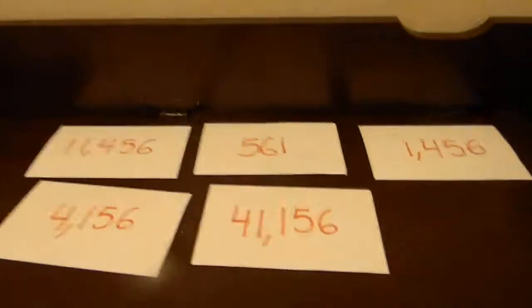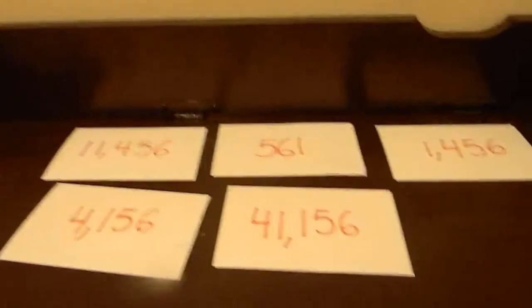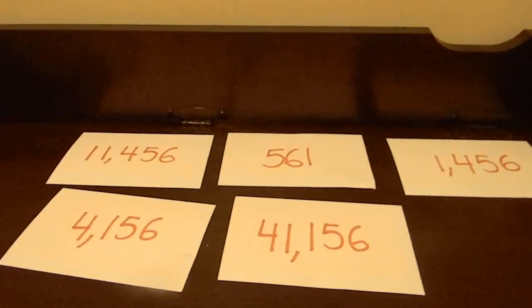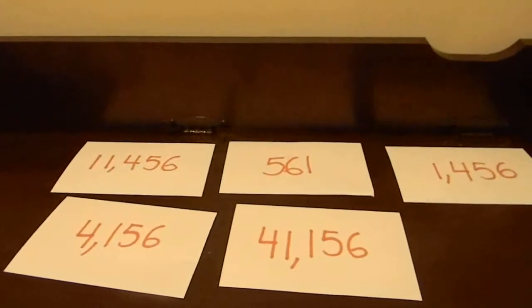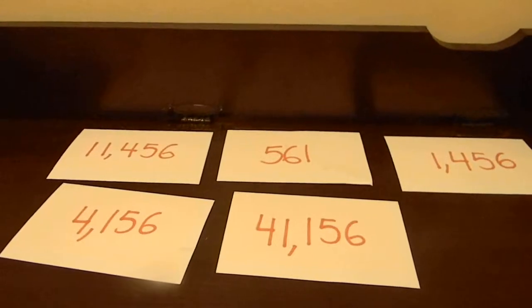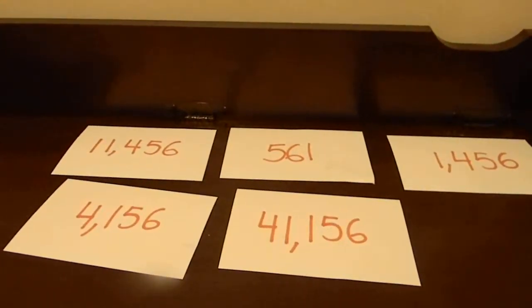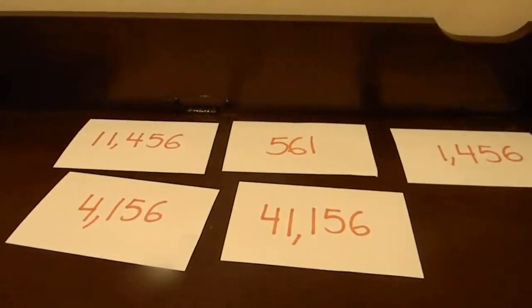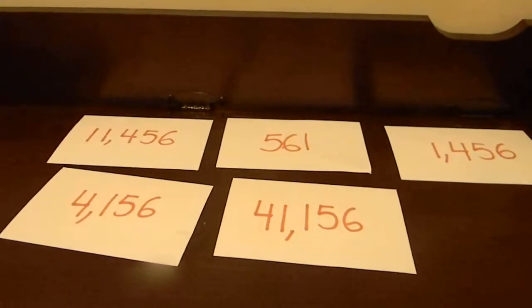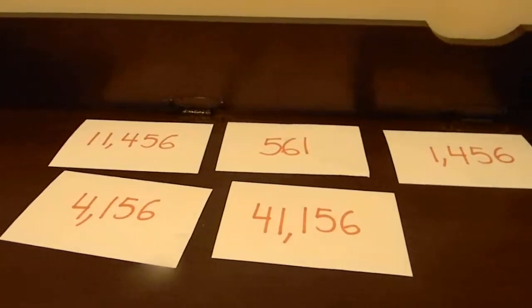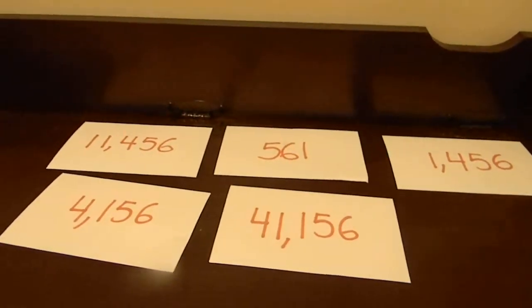So here's what we're going to do. We're going to look at our 5 numbers that we have that we're working with today. And the first thing we're going to do is count the number of digits. So if you look at the number of cards that you're working with at your table, the first thing you're going to do is look at those cards and group them by how many digits each number has. So go ahead right now, take a minute, and group your numbers together.